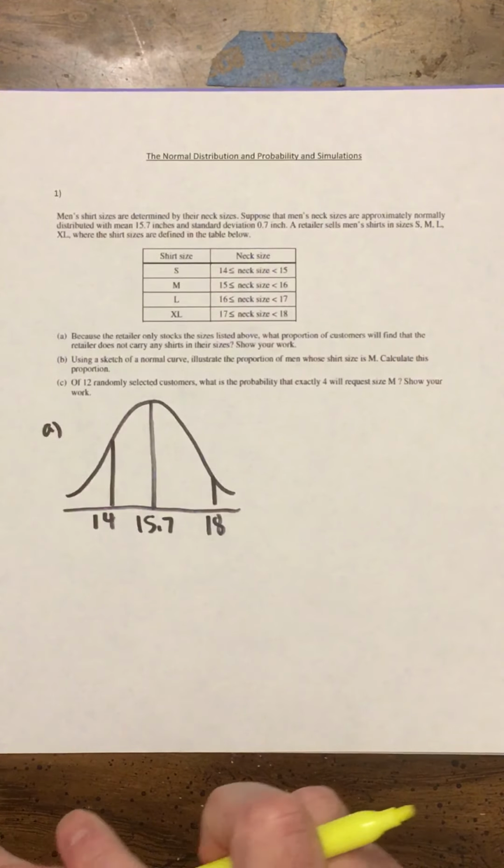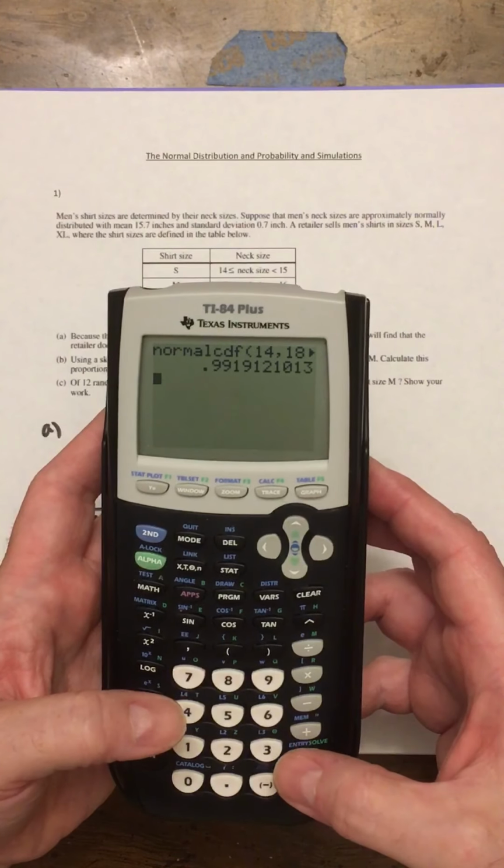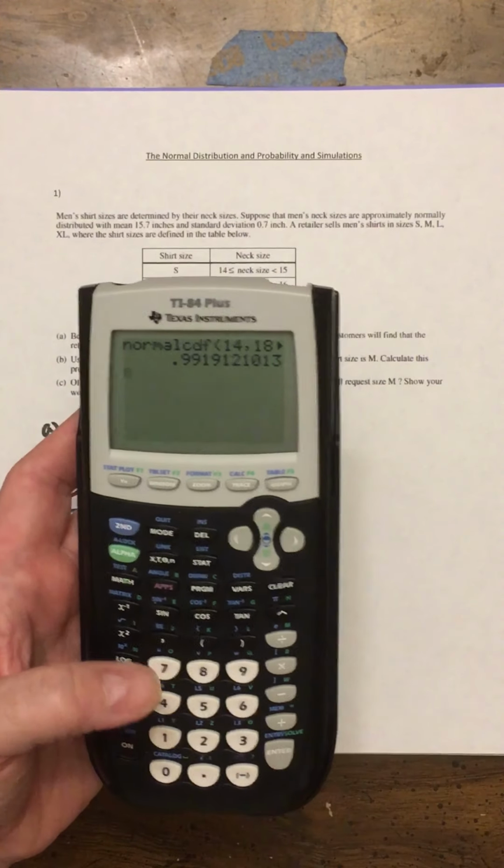So what we need to do is get our calculator and go to the distributions and we're going to do normal CDF, and the lower value is 14, the upper value is 18. The average is 15.7 and the standard deviation is 0.7. And that gets us 99.19%.